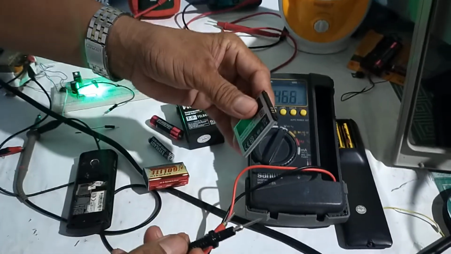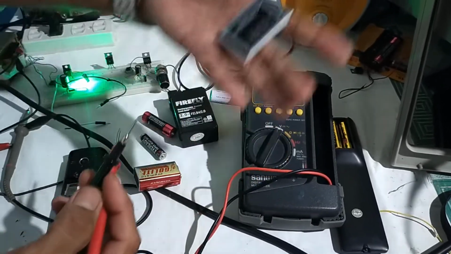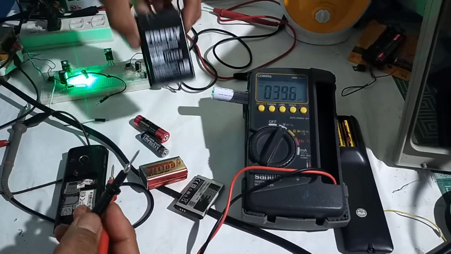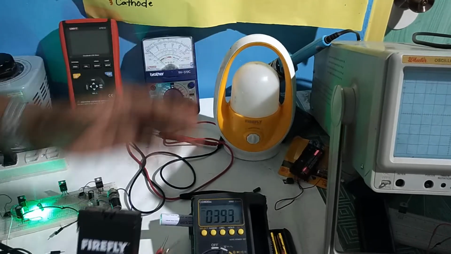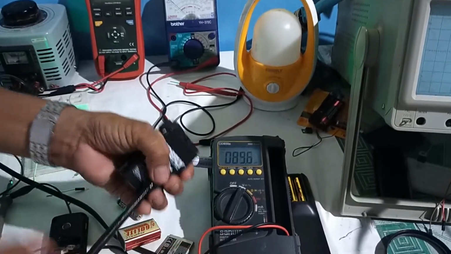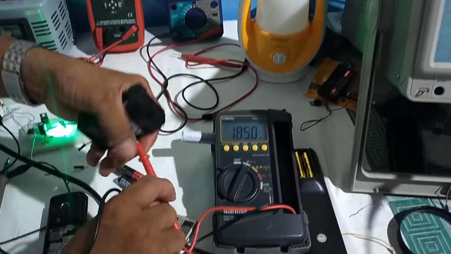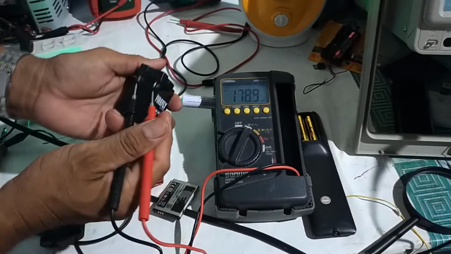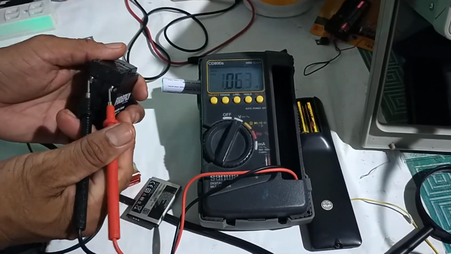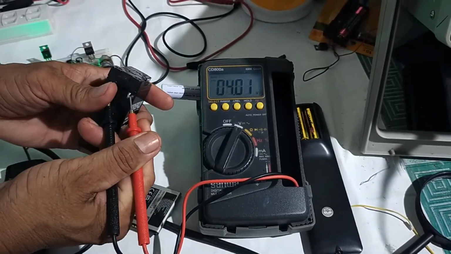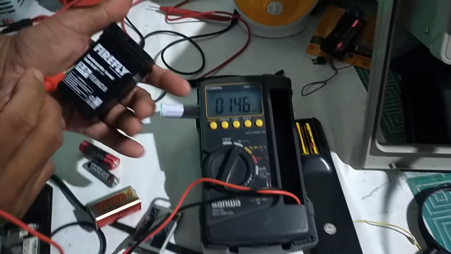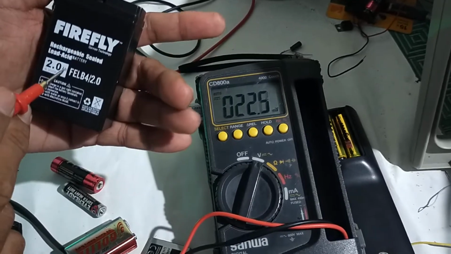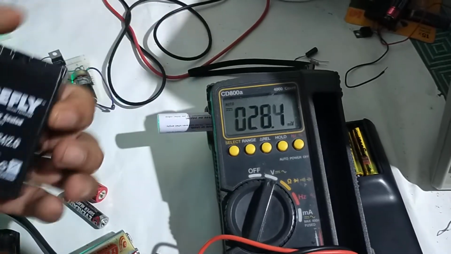The battery of the cellular phone is 3.7 volts. A white cell battery, which is used by this emergency lamp, is also DC voltage. If we measure the two terminals here, for the polarities of the battery, it is 4 volts, as indicated here: 2 amperes, 4 volts.